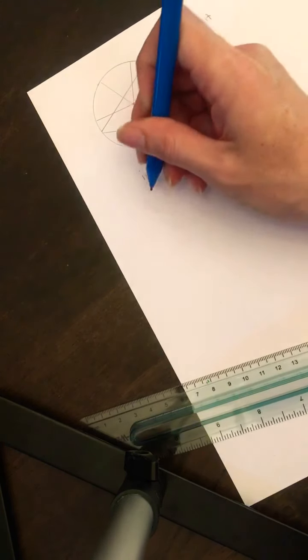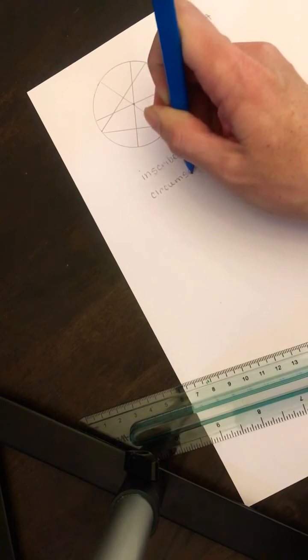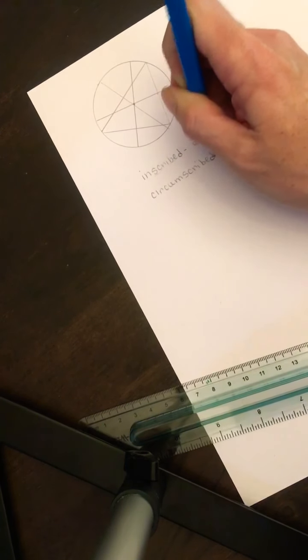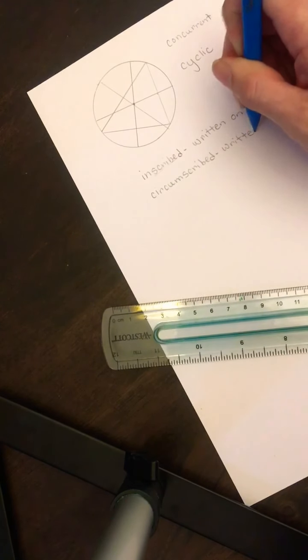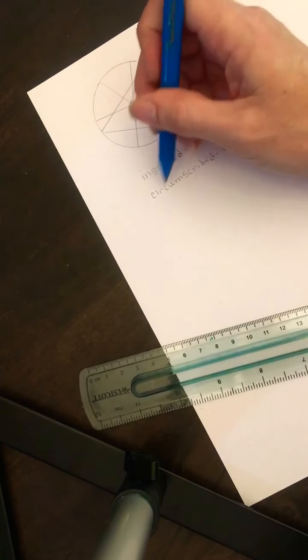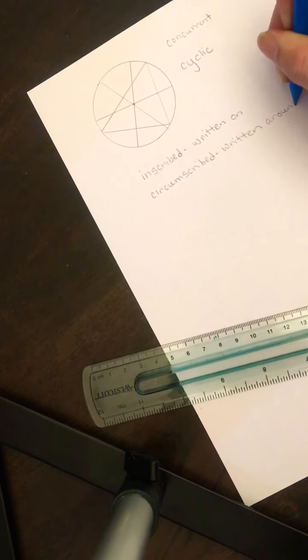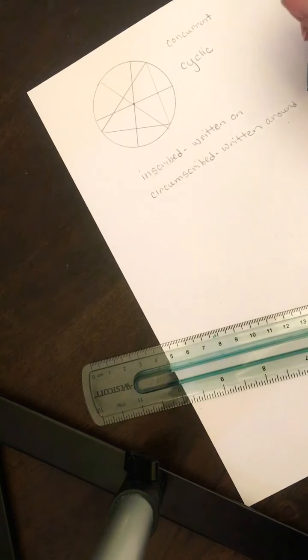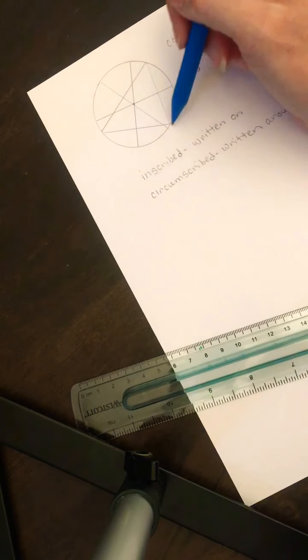We also have the new term here, circumscribed. Instead of written on, you can think of this as written around. So the circle is circumscribed about the polygon.